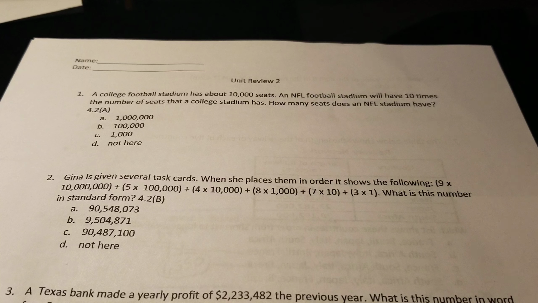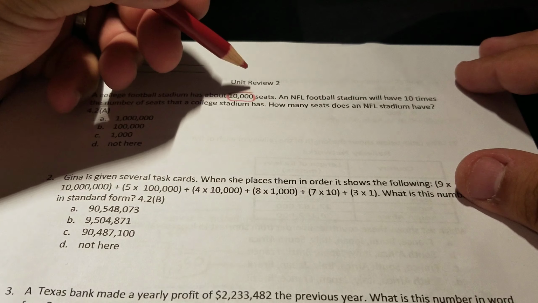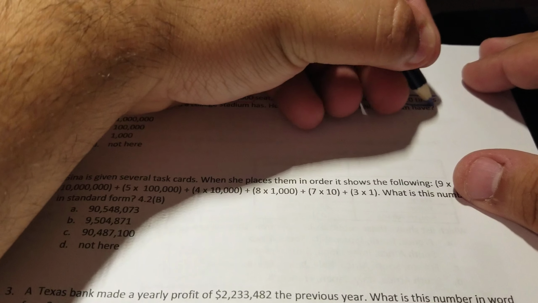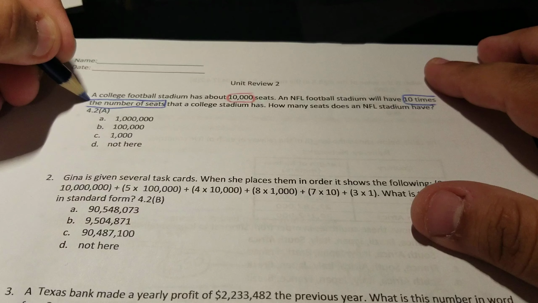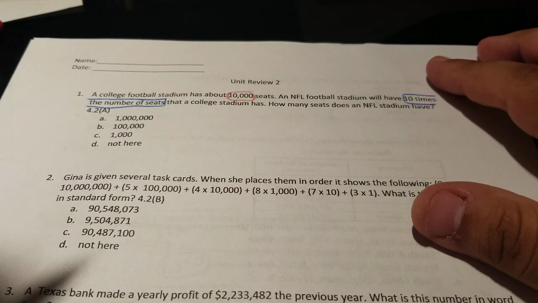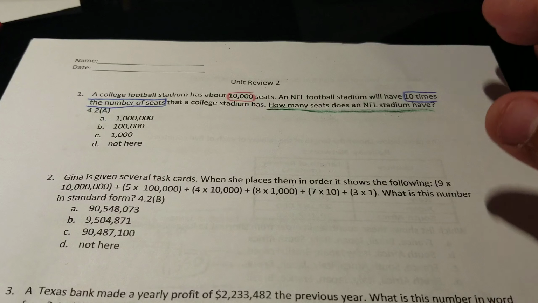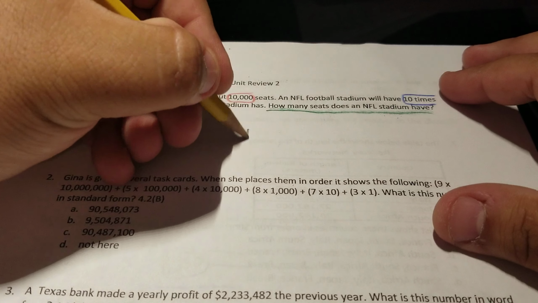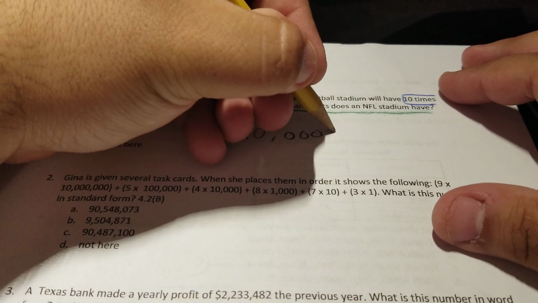Number 1, a college football stadium has about 10,000 seats. An NFL football stadium will have 10 times the number of seats that a college stadium has. How many seats does an NFL stadium have? Well, since the phrase is 10 times the number of seats, and I have 10,000, all that's asking me to do, simply, is add a 0.